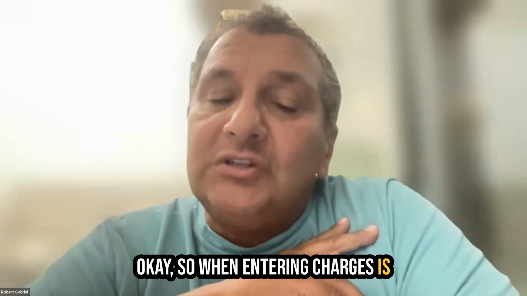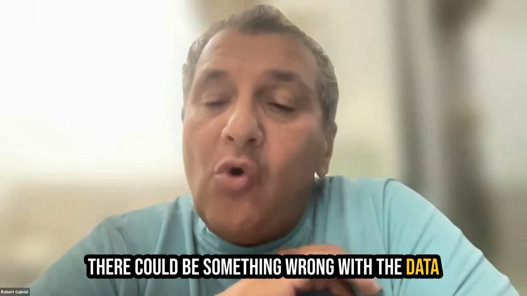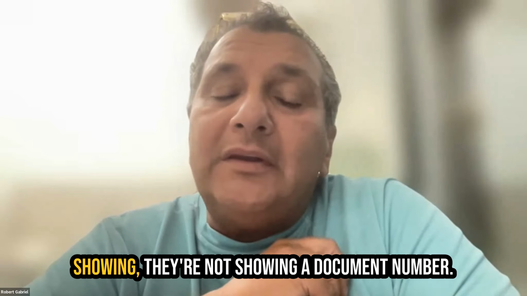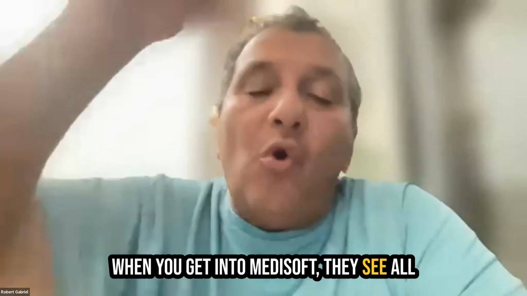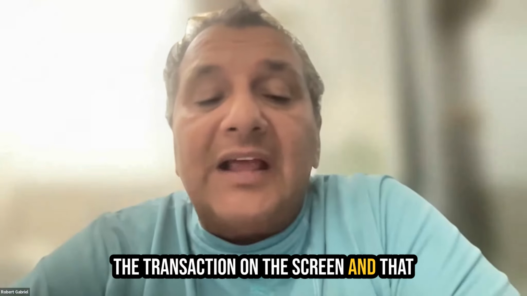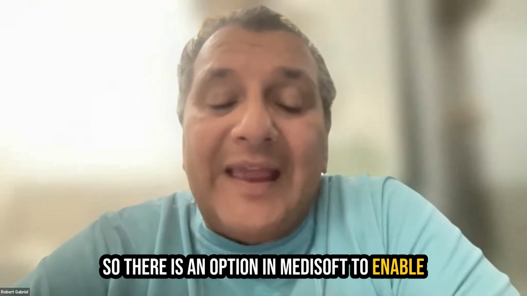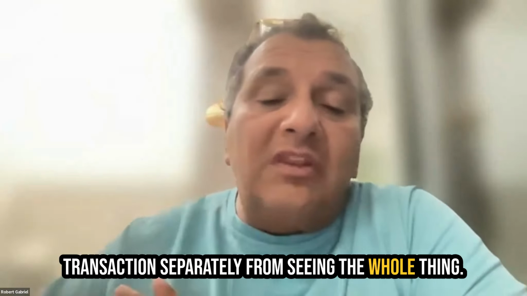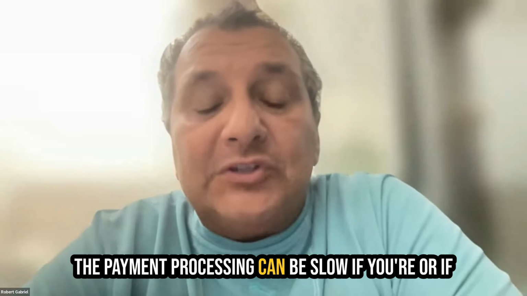Okay, so when entering charges is slow, that could be a couple of things. There could be something wrong with the data, or some people are not showing a document number. What does that mean? When you get into MEDISOFT, they see all the transactions on the screen, and that slows down the screen tremendously. So there is an option in MEDISOFT to enable document number, and that will separate each visit transaction separately from seeing the whole thing in one shot. When you see the whole thing in one shot, yes, the payment processing can be slow.